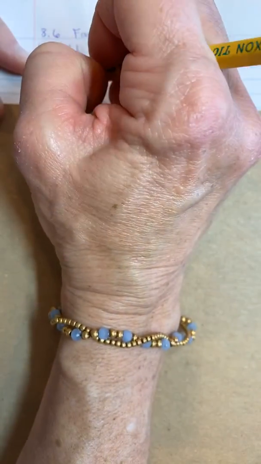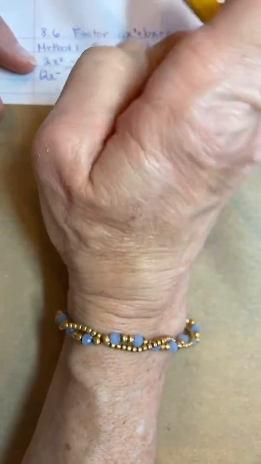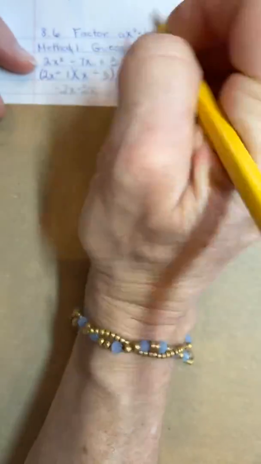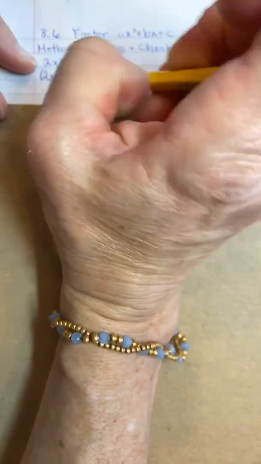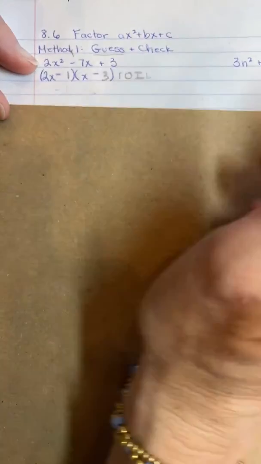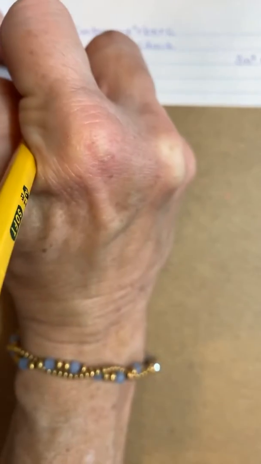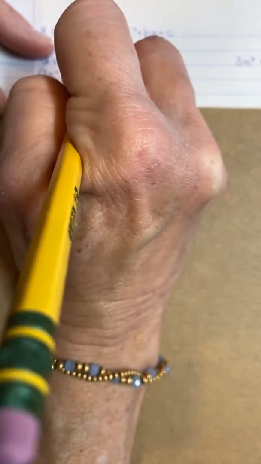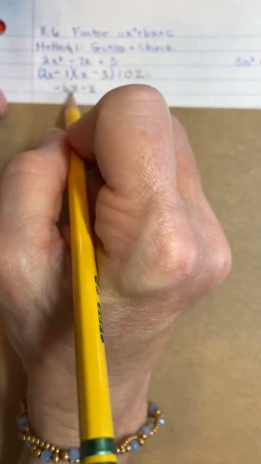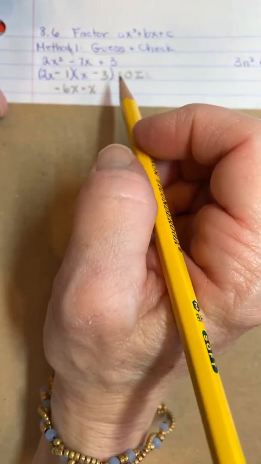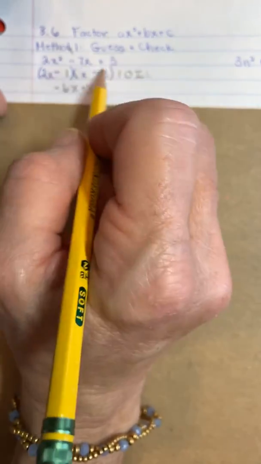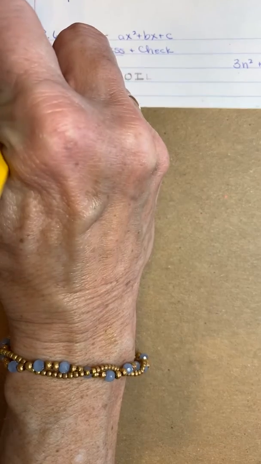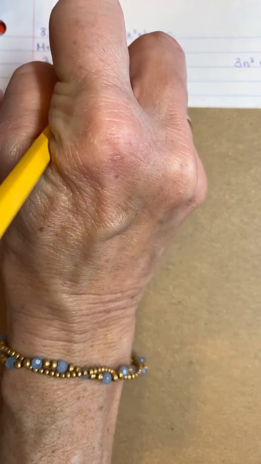So we need to switch these numbers around. Let's put the 1 here and the 3 here, and then let's check this. So we do the outer again, which is -6x, and the inner, which is a -1x, and there we get our -7. So this would be the correct factorization of this trinomial up here. We would be done. Guess and check.